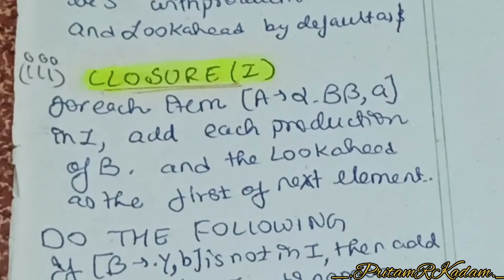Now for the next part, on passing small c on I2, I'll get the new state, that is I6. So I6, I2 on small c gives me I6. We will also check if it is completed earlier also. We had the same production in the I3, but we have the look ahead different.